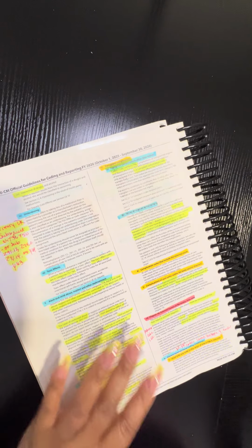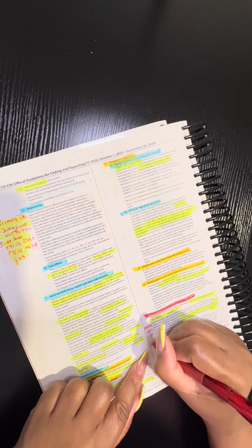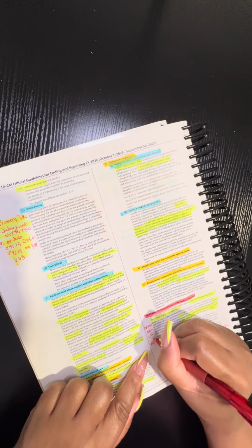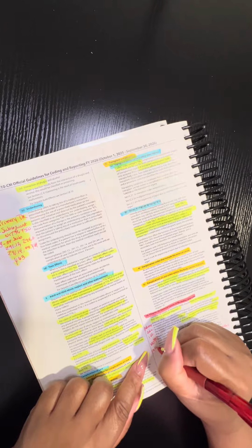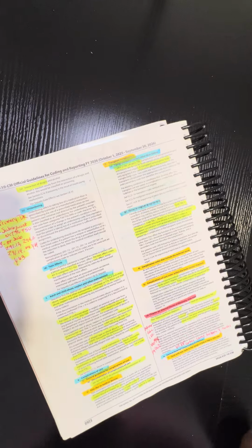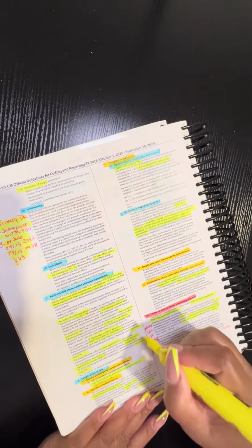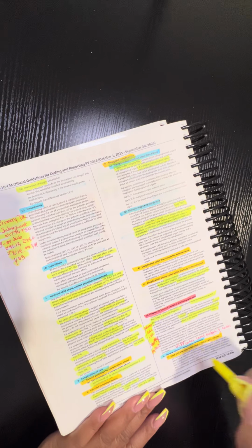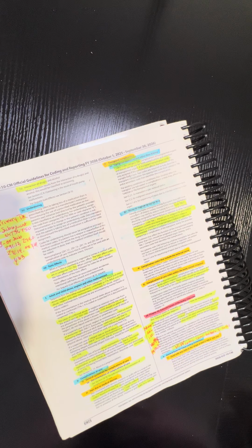So let's go ahead and put V00 to Y99 is page 1262. And let's go ahead and highlight those. Perfect.